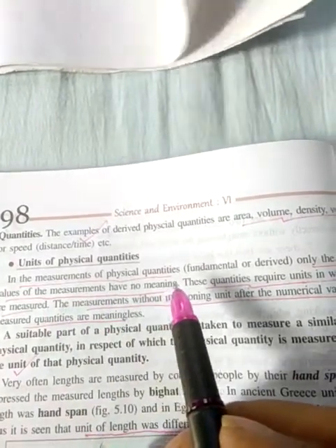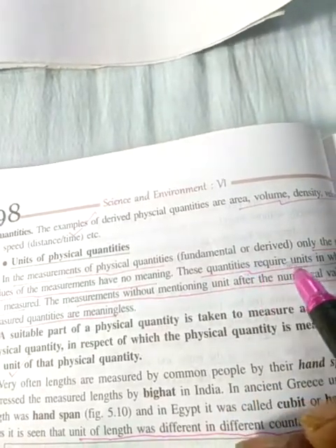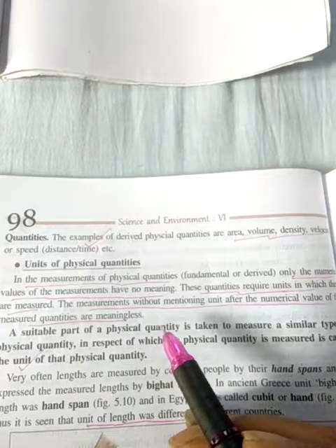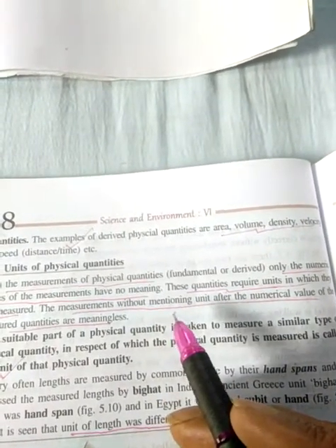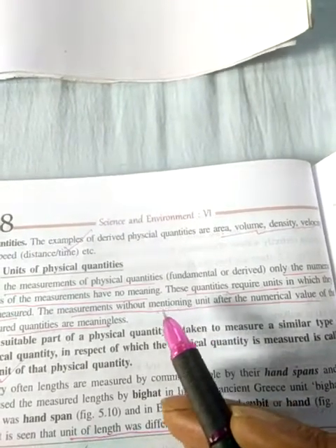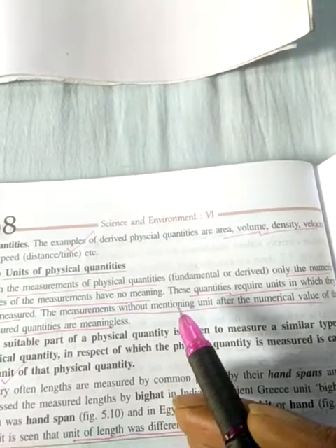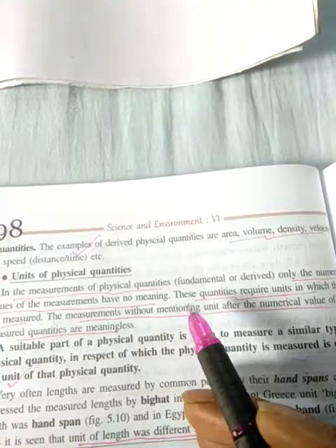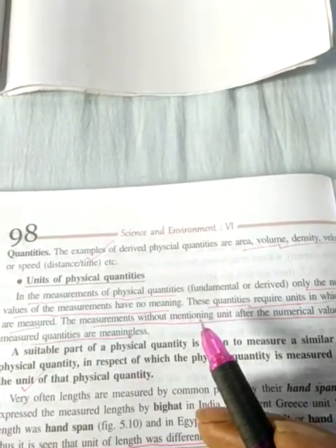The measurement of physical quantities, we know, are of two types: fundamental physical quantities or derived physical quantities. Only the numerical value of a measurement has no meaning. For example, if I write 5 and don't write any unit after 5, then it has no meaning; it is meaningless. If I write 5 centimeter, then centimeter is the unit of length. Or if I write 5 kilogram, then kg is the unit of mass or weight.